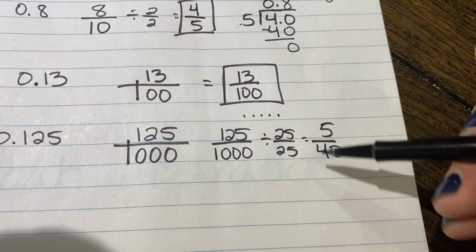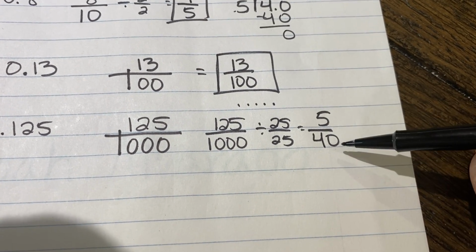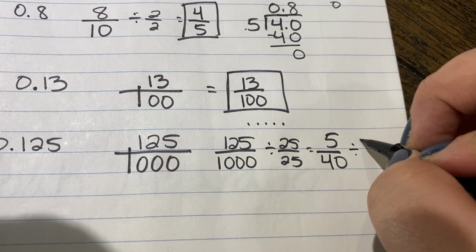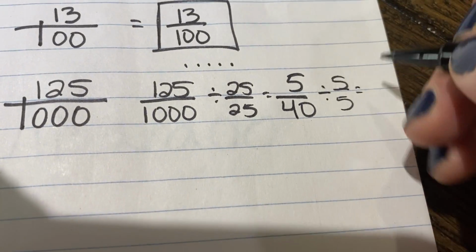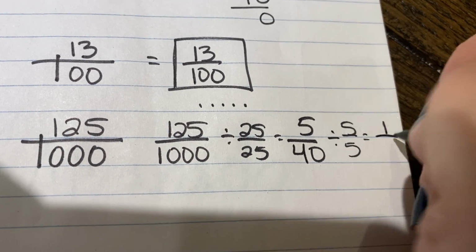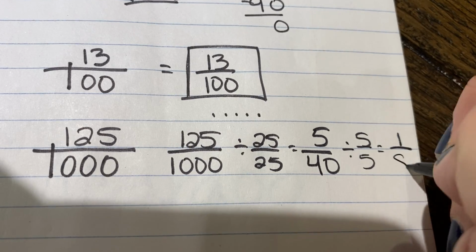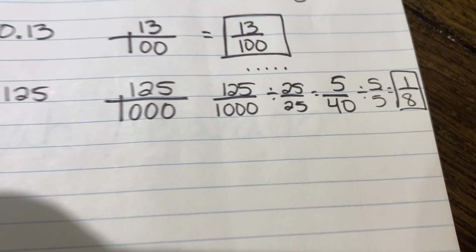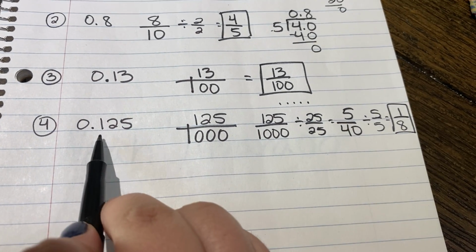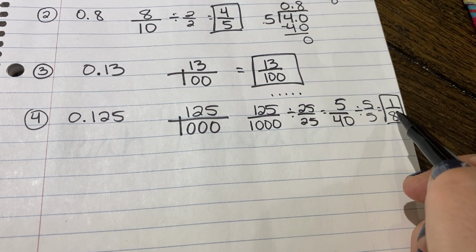But we need to simplify one more time, because I can see here that both numbers end in a 5 and a 0. So I know I can reduce it by 5. 5 divided by 5 gets me 1. And then 40 divided by 5 gets me 8. So 1/8. So my decimal was 0.125, and then we got it down as a fraction as 1/8.